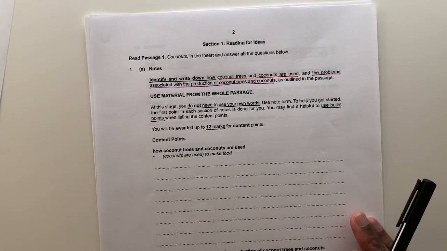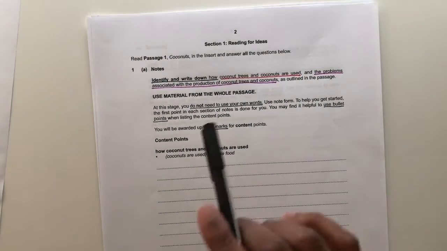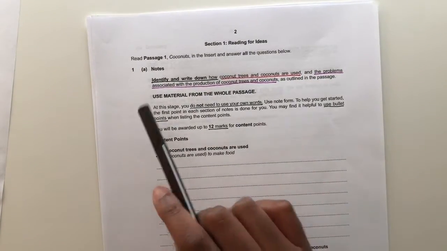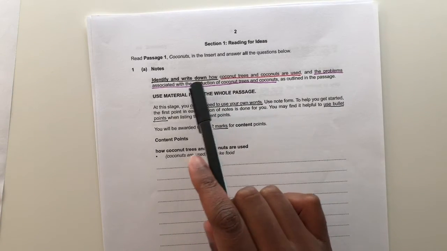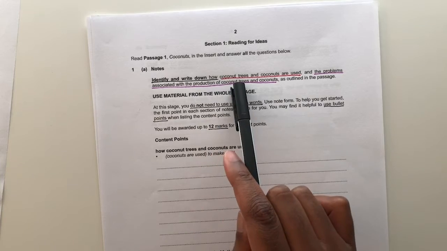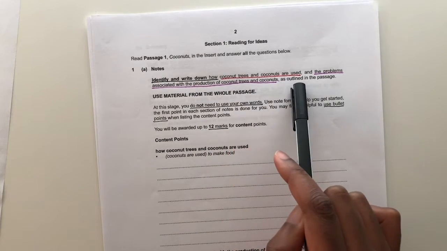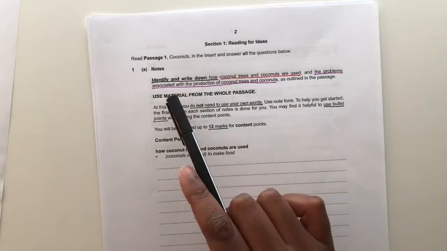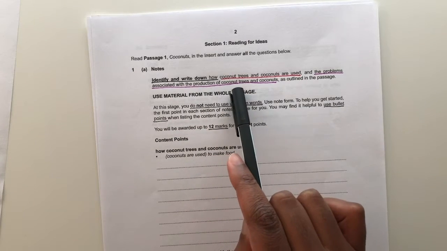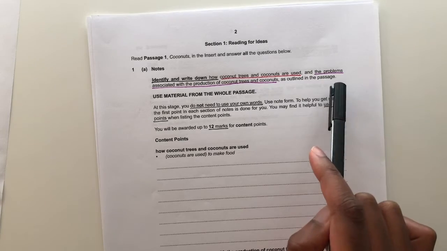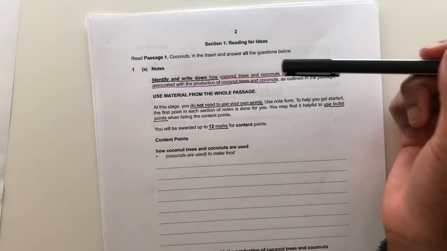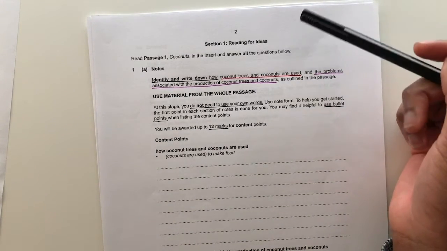So the first question related to the coconuts passage, question 1A, is going to be asking us to identify and write down how coconut trees and coconuts are used and the problems associated to the production of coconut trees and coconuts as outlined in the passage. So here there are two main things that this question is looking for.